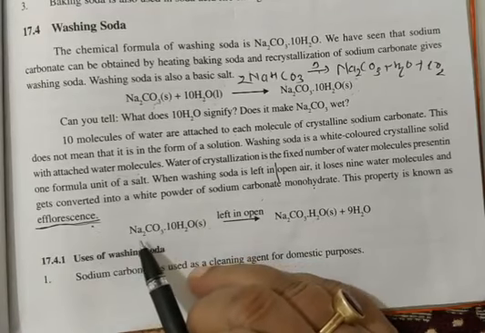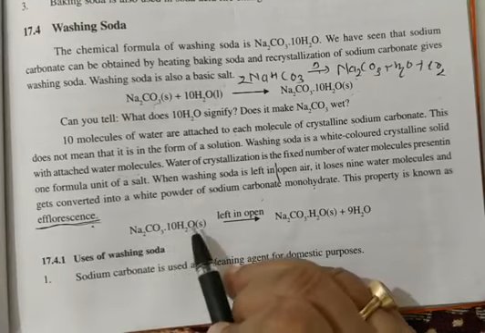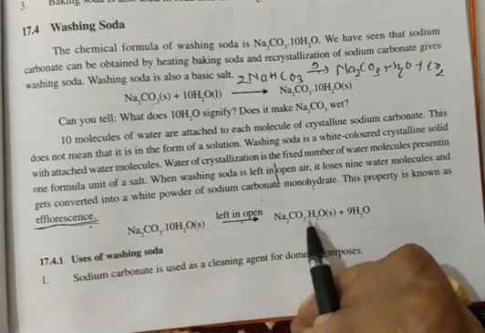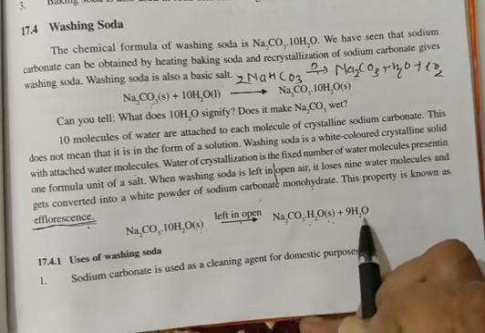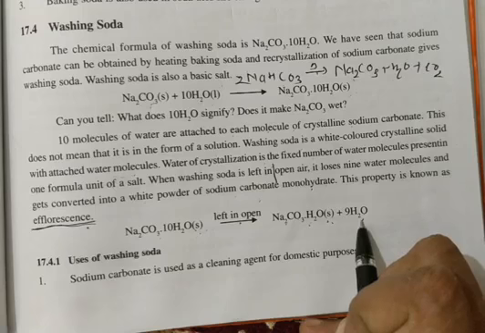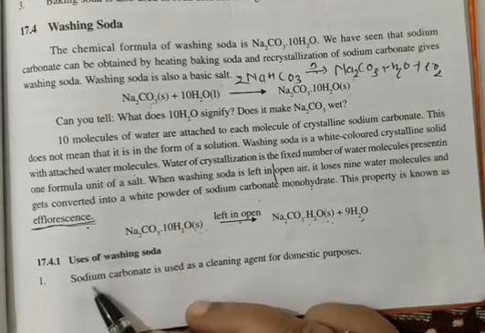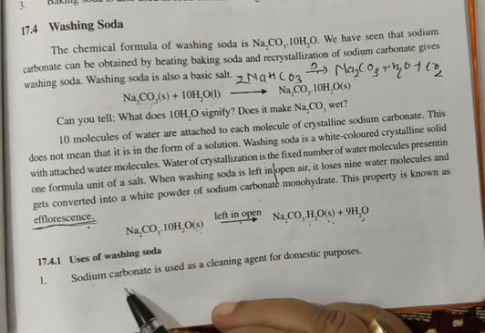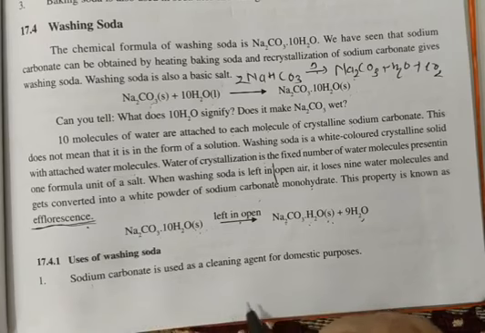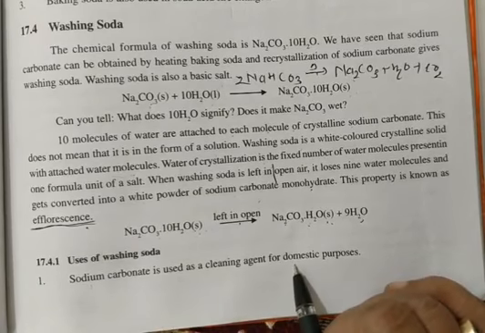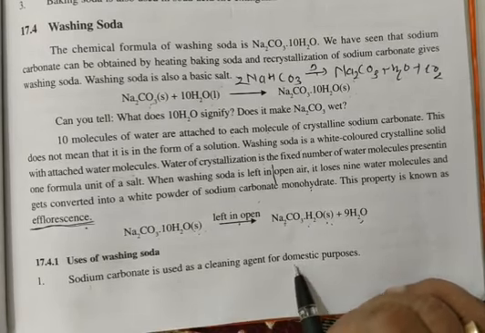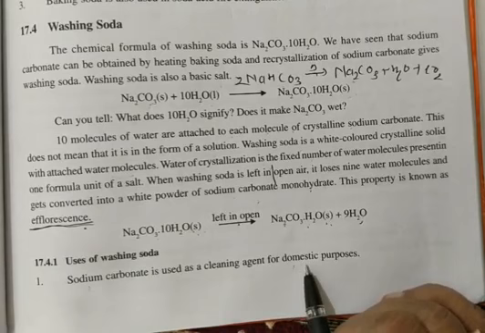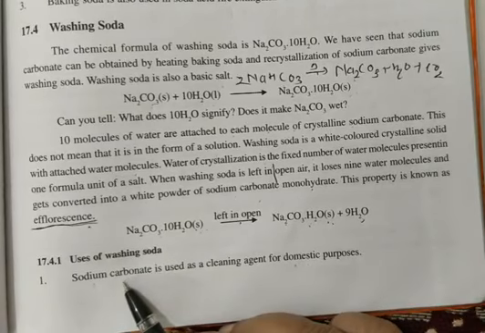Clear? See the reaction. Na2CO3·10H2O, this is solid form, left open in air. It converts itself into Na2CO3·H2O, a solid form, plus 9 molecules of water being lost. Okay. Now uses of washing soda. First use: sodium carbonate is used as a cleaning agent for domestic purposes. Cleaning agent for domestic purposes means you can wash your clothes, clean your floor, clean your utensils; so many things you can clean with sodium carbonate. Clear?